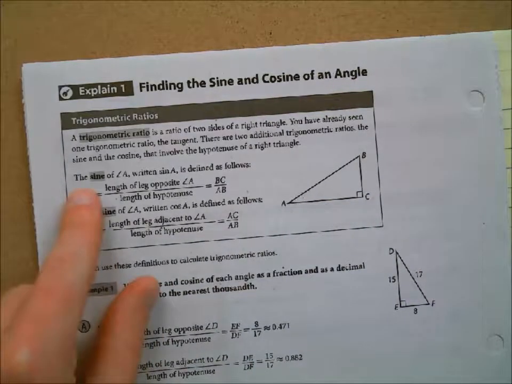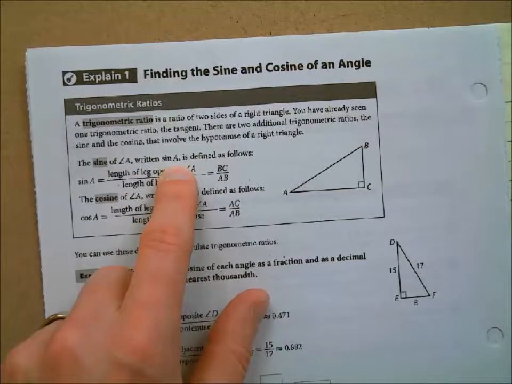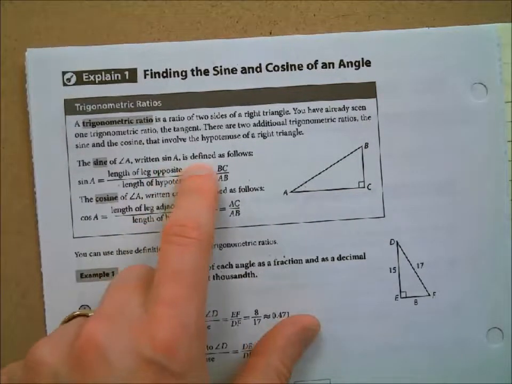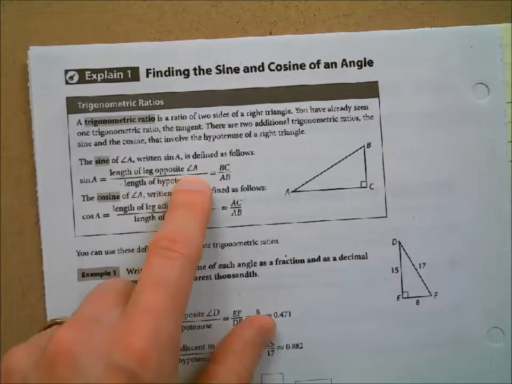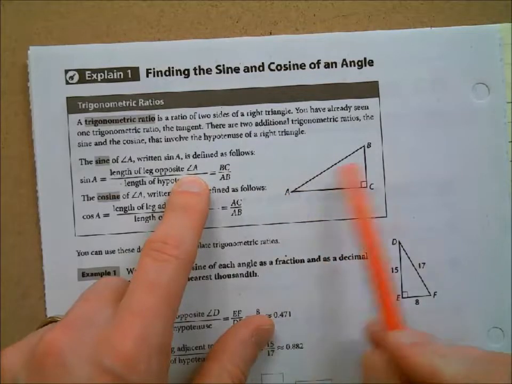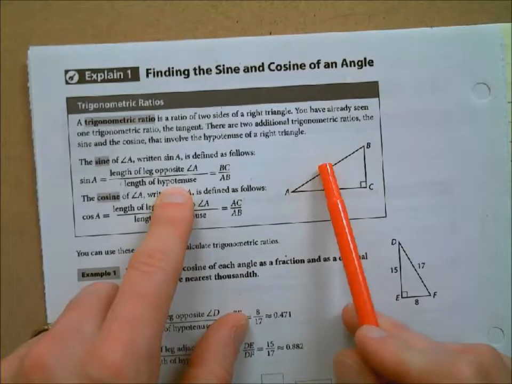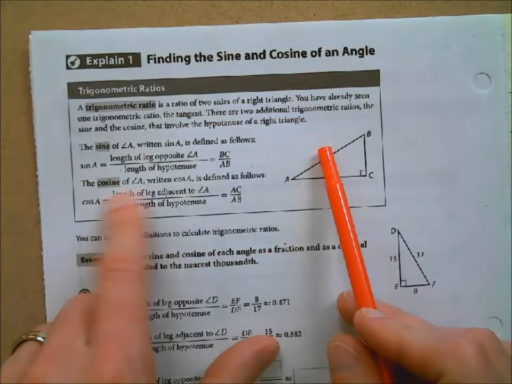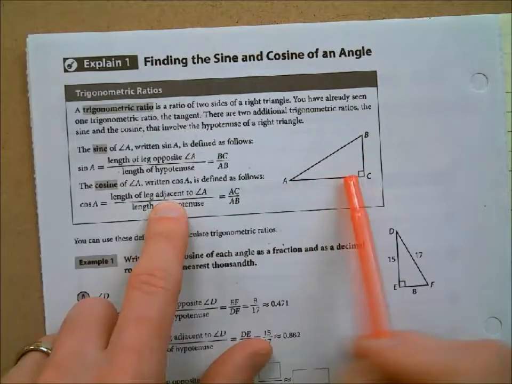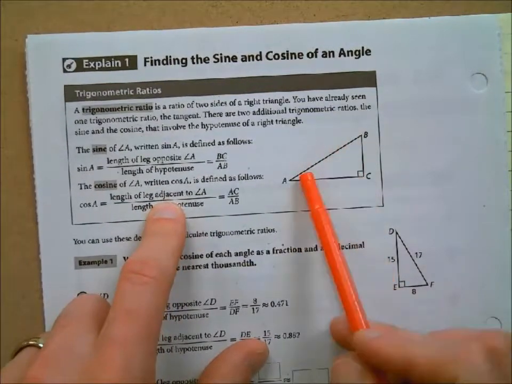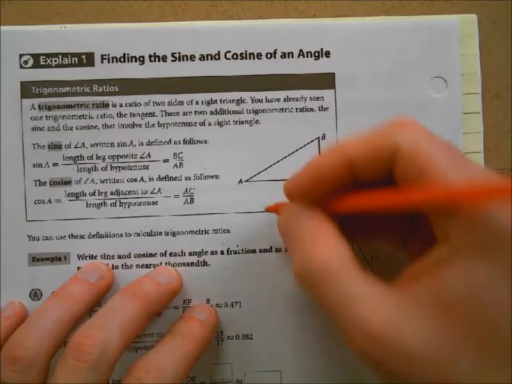The sine of angle A, written sin A, we'll pronounce it sine A, is defined as follows. Sine of A equals the length of the leg opposite angle A over the hypotenuse, so BC over AB. Cosine of angle A is the leg adjacent to angle A over the hypotenuse.